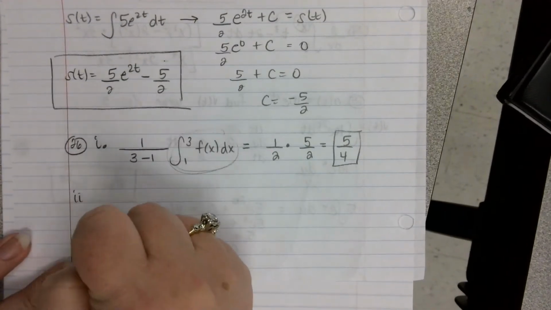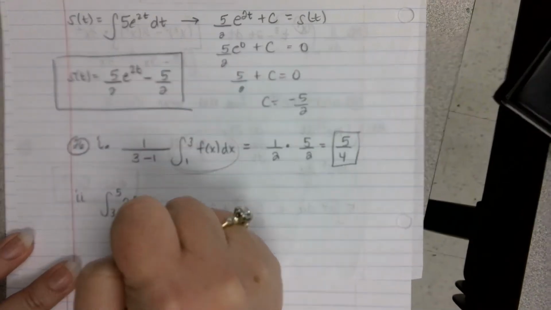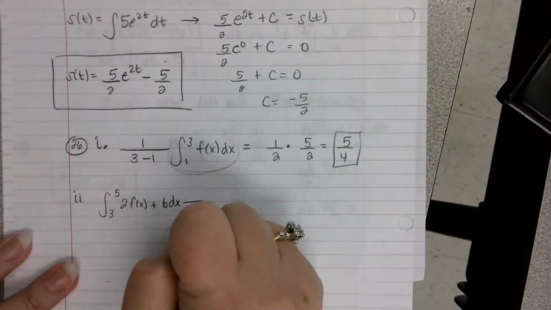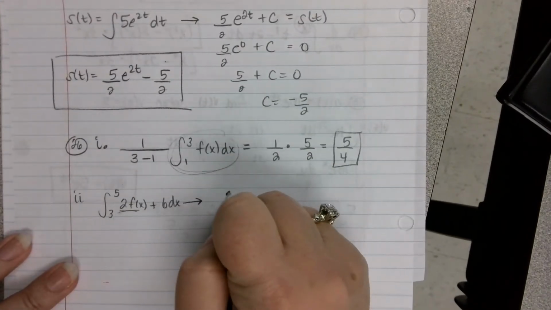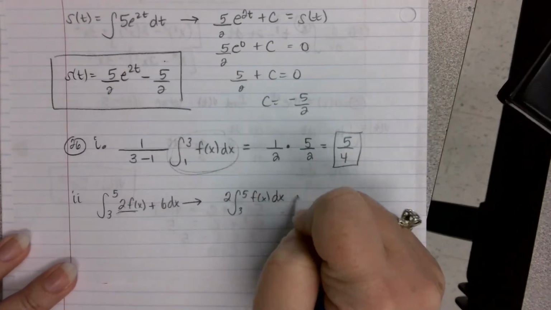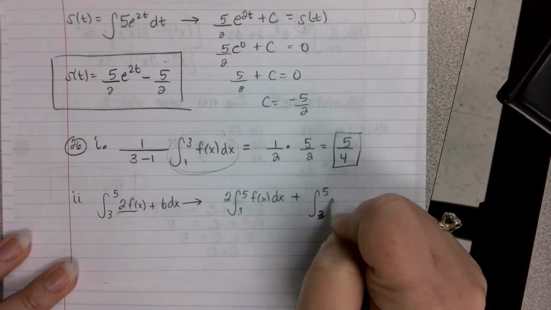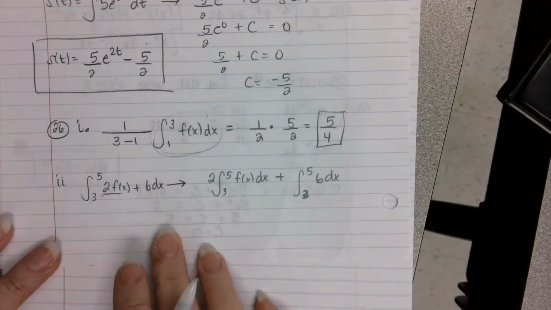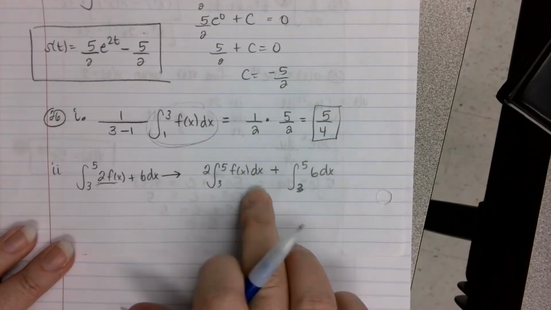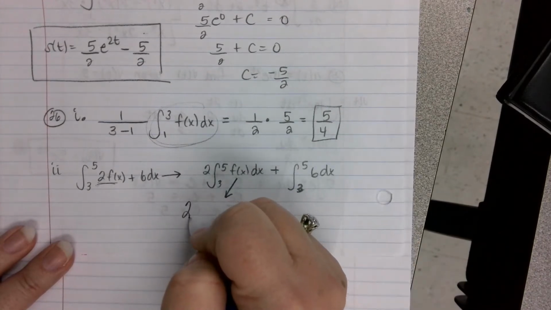Part 2 says, find the integral from 3 to 5 of 2f of x plus 6 dx. Now, really we need to know how to rewrite this thing. This one can be 2 times the integration from 3 to 5 of f of x dx, plus the integration from 3 to 5 of 6 dx. Okay? We're going to have to deal with these separately. Now, how do we find from 3 to 5?